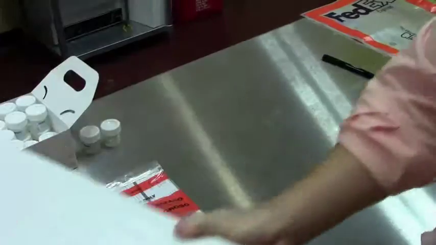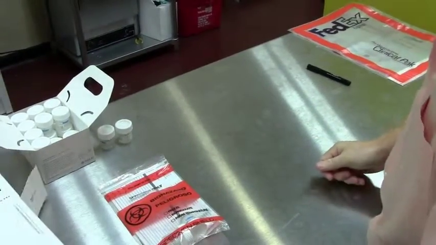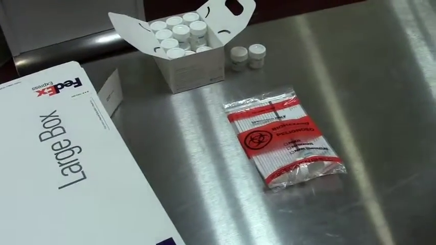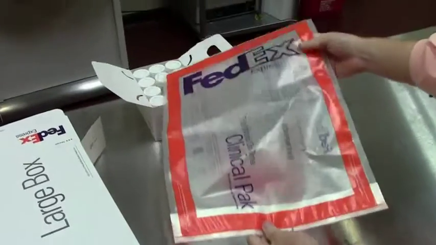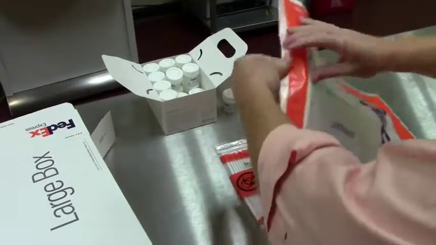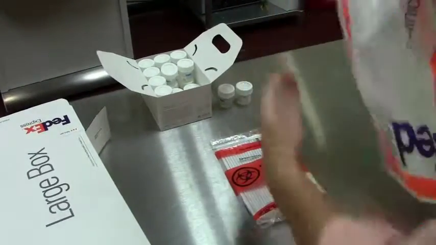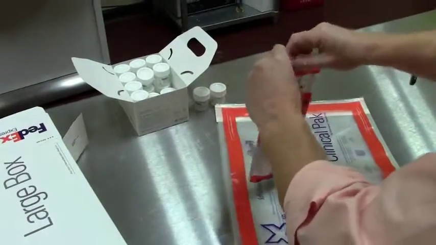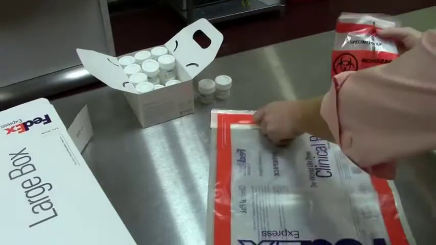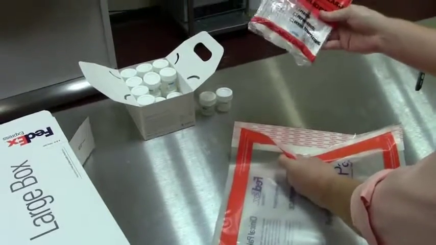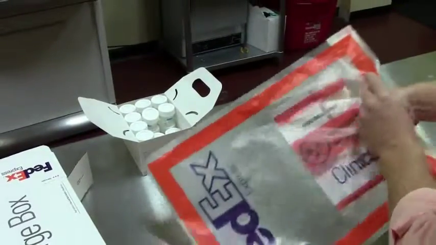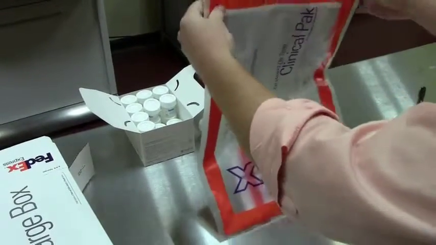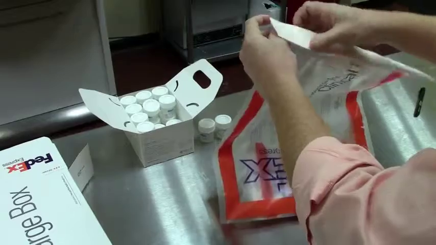Now once they get in the bag, there's two things that we do. We have a FedEx Express box and a FedEx clinical pack. OSHA requires a two-way barrier to ship supplies. One is the biohazard bag, two is the clinical pack. So if you have 10 of these, you can put 10 different ones or more in each bag. Get all those in there as many as you can, and then you just seal this package up.